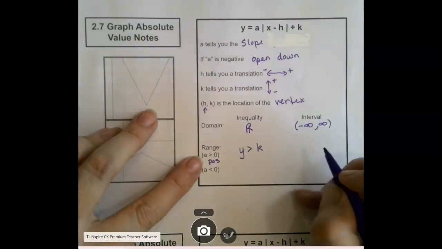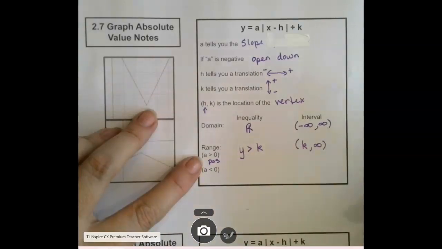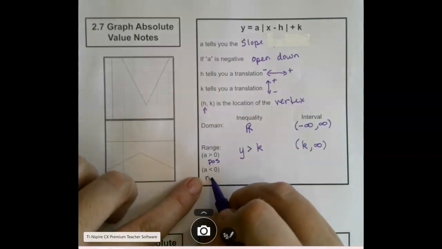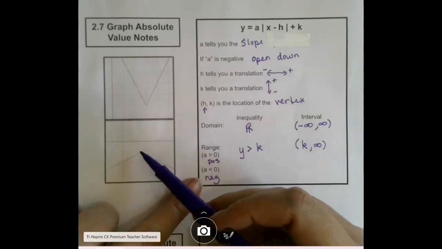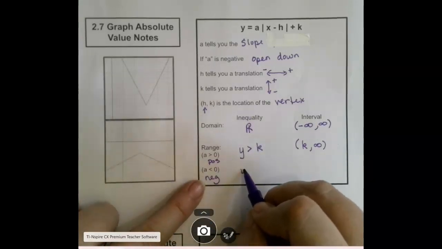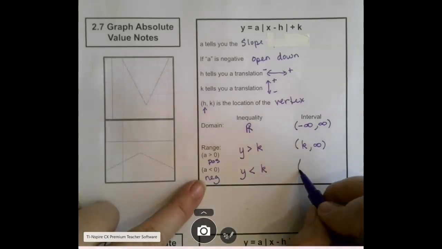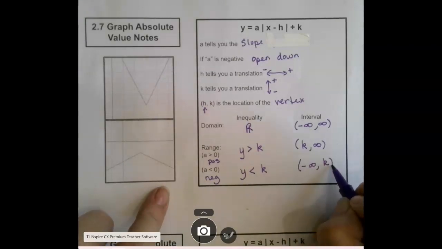Or to put it in interval notation, it's going to go from K to positive infinity because it's going to go up. If A is negative, the vertex is going to look like this with the vertex at the top, and it's going to go down. So it's going to be where Y is less than K, and it's going to be from negative infinity at the bottom up to K.